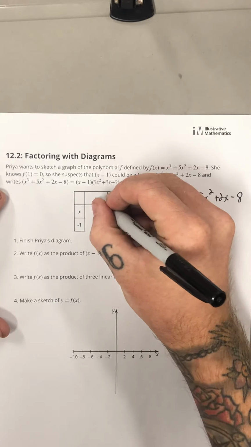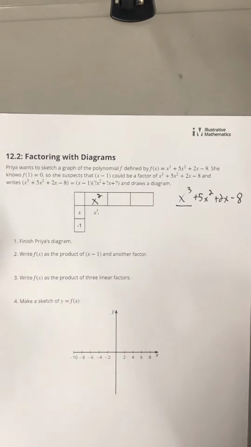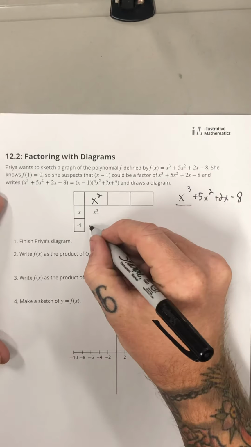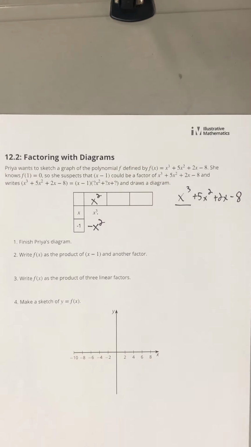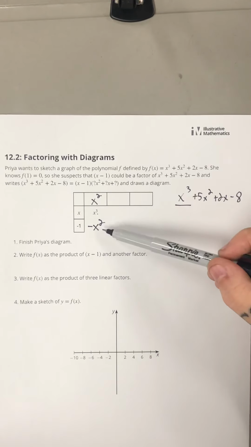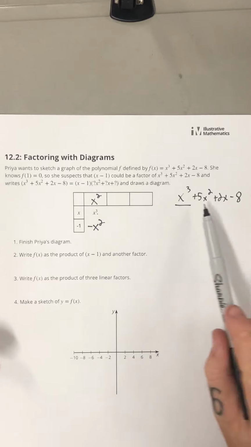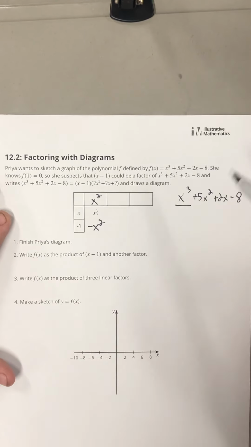So if I put x squared right here, that makes sense because x squared times x is x cubed. So that works. So then I take x squared, multiply it by -1, and I end up getting a negative x squared there. So that's the first column, okay? So now we're looking at x squared, right? So we want x squared, according to our original polynomial, we want x squared to be 5x squared.